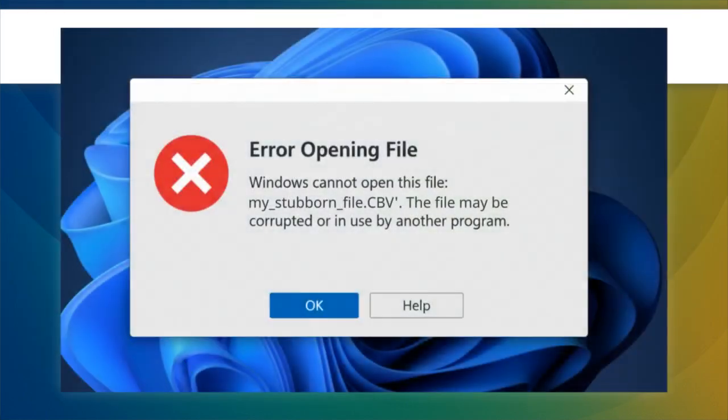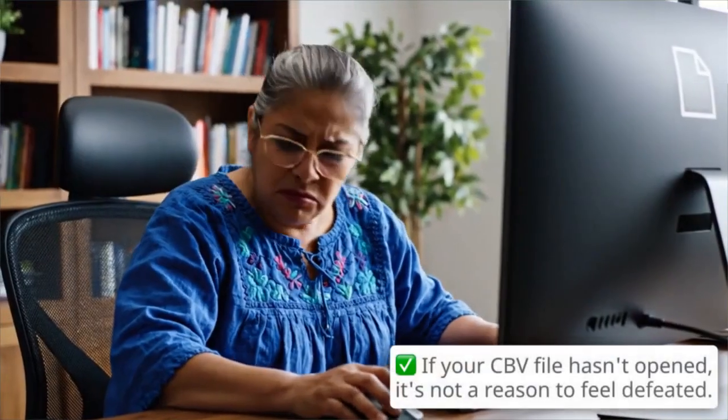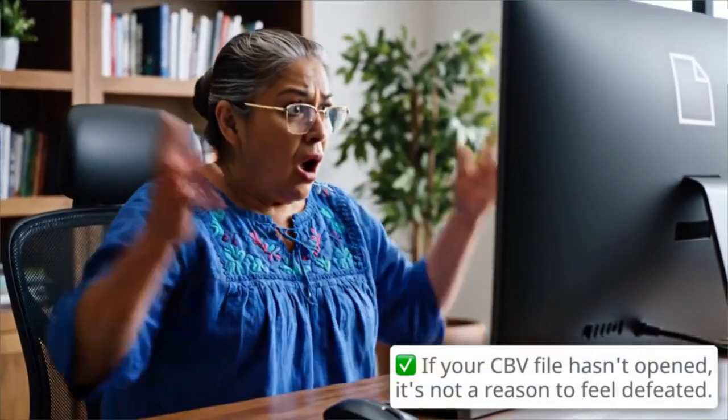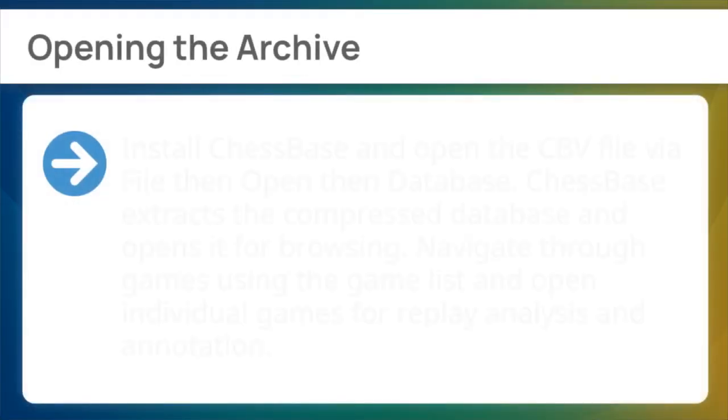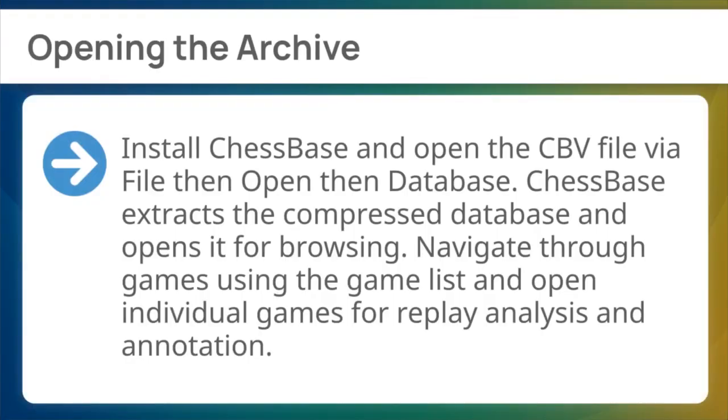If your CBV file isn't cooperating, don't worry, you've earned a definitive answer. Let's run these focus tests on the common failure points to locate where the issue with the CBV file begins. First, opening the archive. Install ChessBase and open the CBV file via File, then open Database. ChessBase extracts the compressed database and opens it for browsing. Navigate through games using the game list and open individual games for replay analysis and annotation.